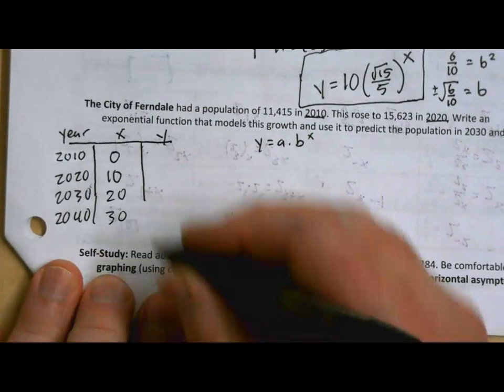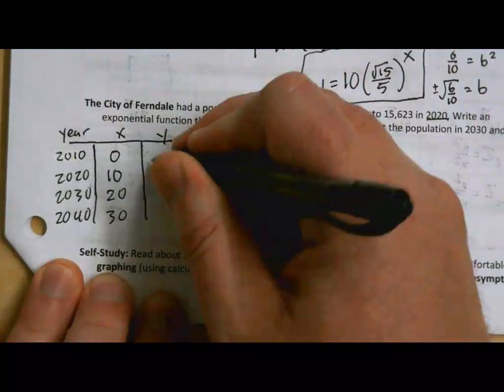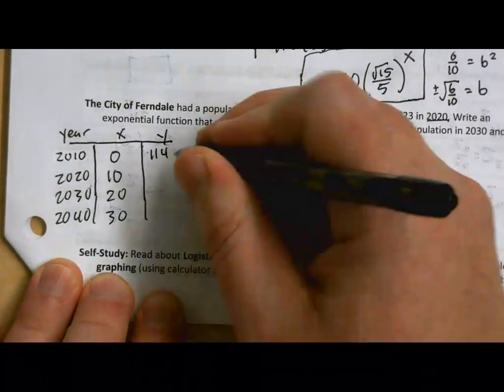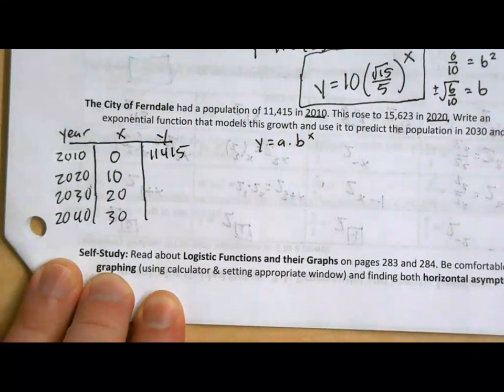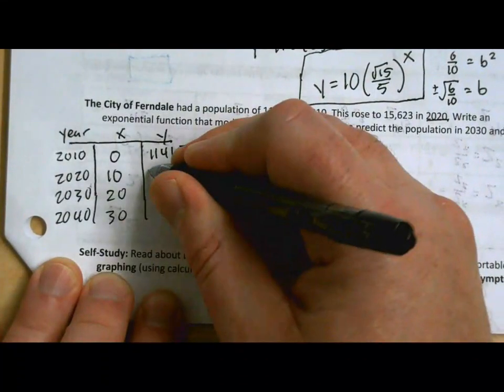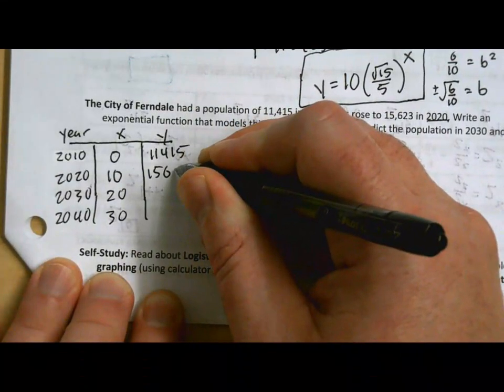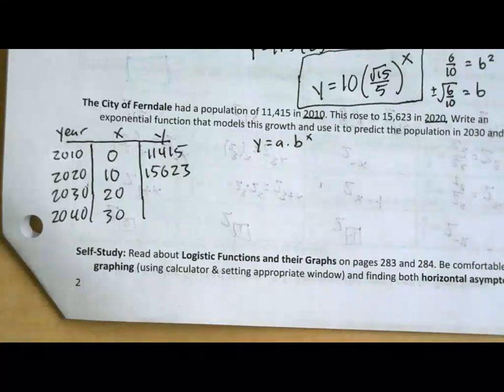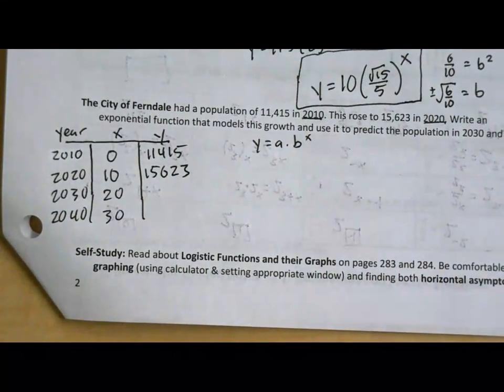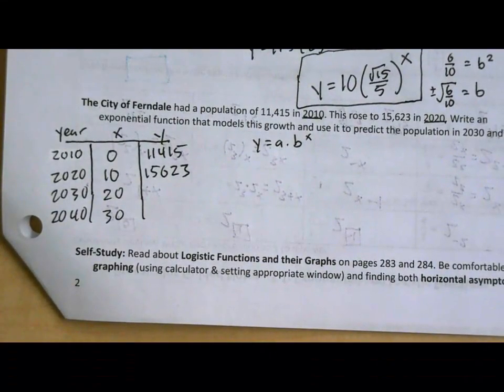All right, what did they tell us? We've got a population of 11,415 at year 0 and 15,623 in year 10. So we're going to try and write ourselves an equation here.